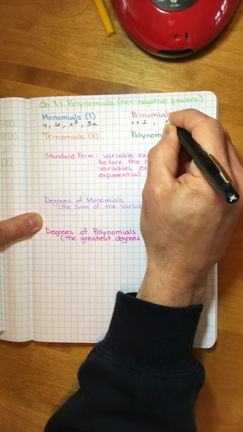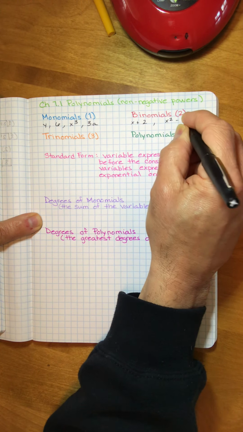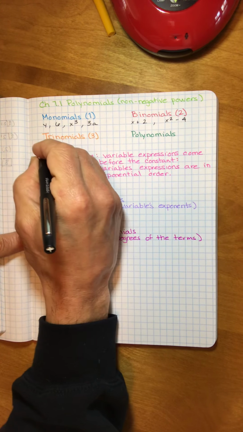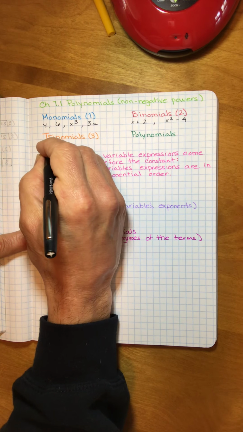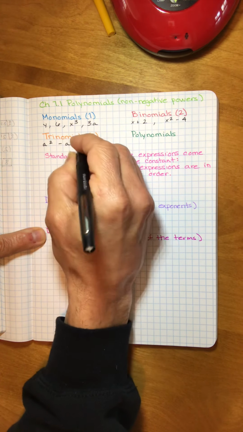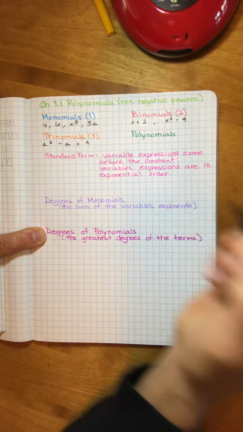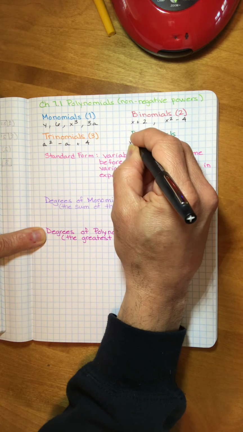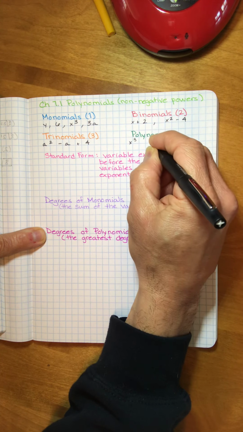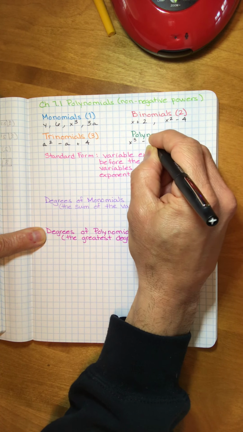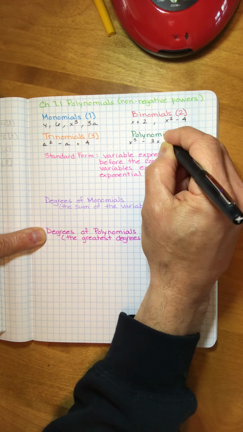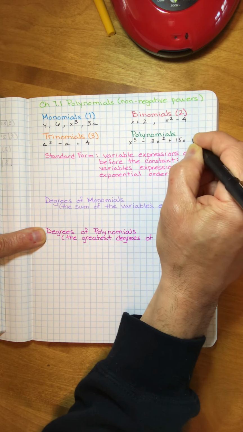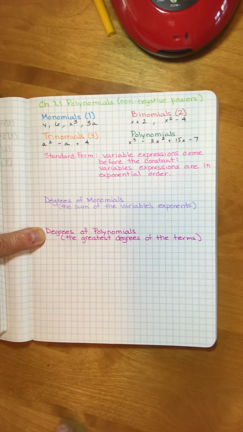And then we have x squared minus 4. Trinomials have 3 terms in them, so we'll go with a squared minus a plus 4. And then over here, this is going to be x cubed minus 3x squared plus 15x minus 7. And that's a polynomial. It's more than 3 terms.